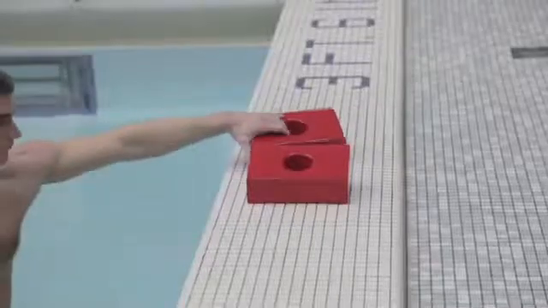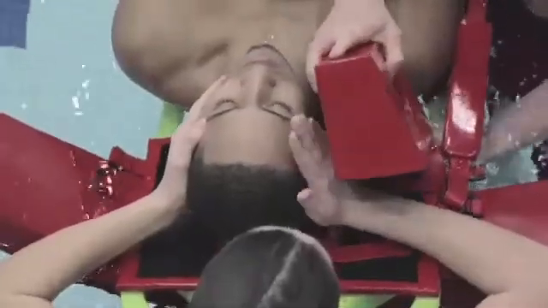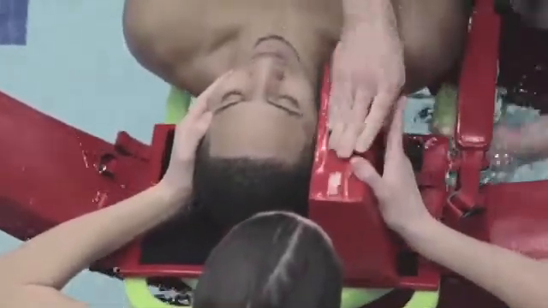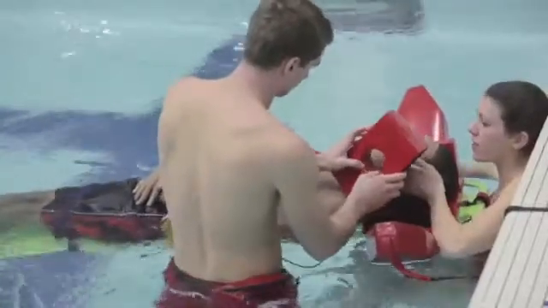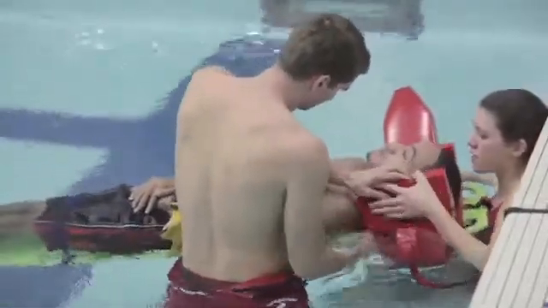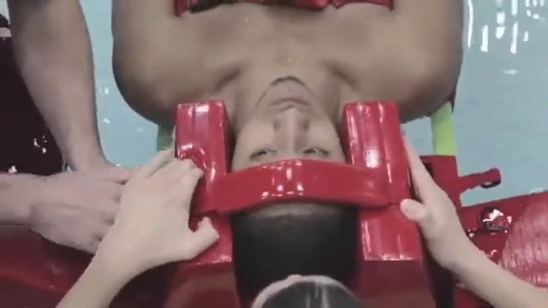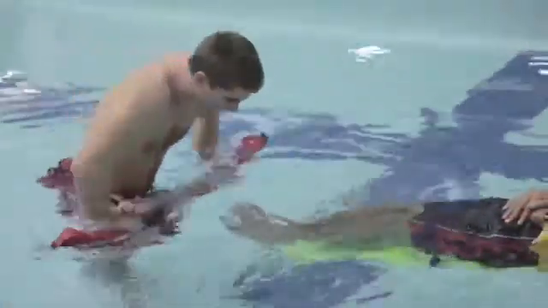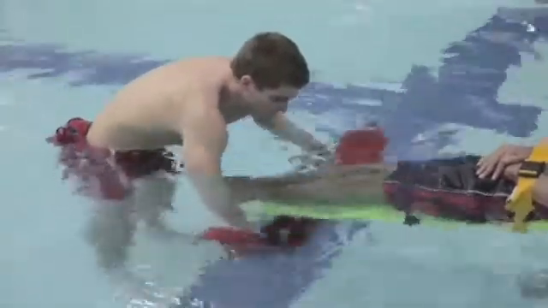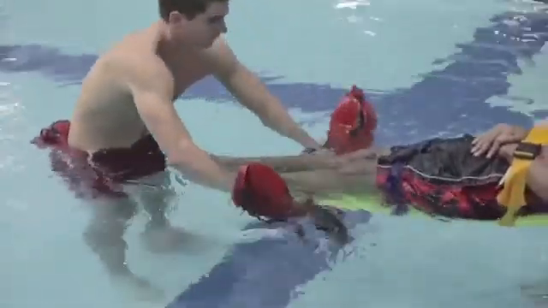Now the primary rescuer and the assisting lifeguard work together to secure the victim's head to the backboard with the head immobilizer device without losing stabilization. Secure the head immobilizer device by placing a strap low across the victim's forehead. The assisting lifeguard may support the foot end of the backboard with 1 or 2 rescue tubes.